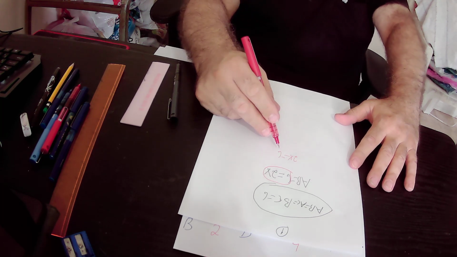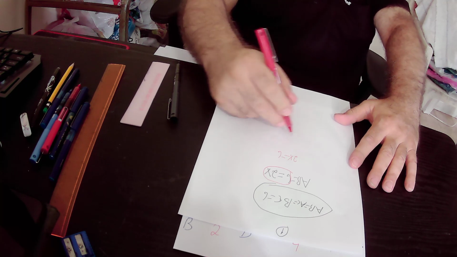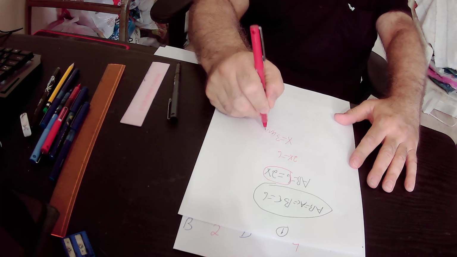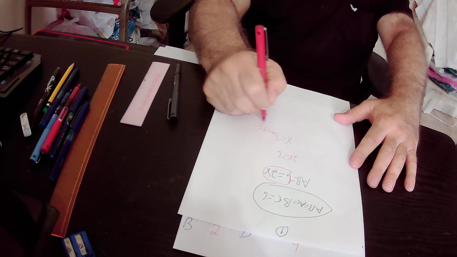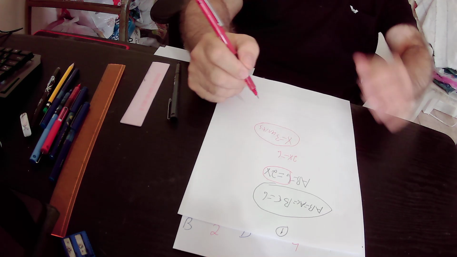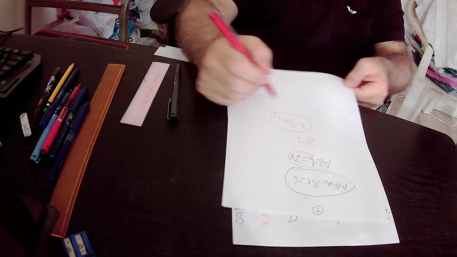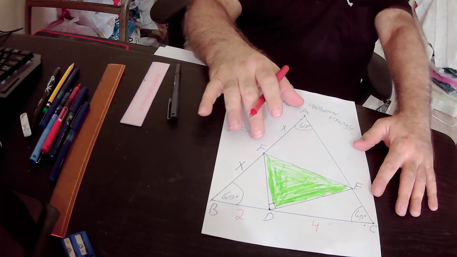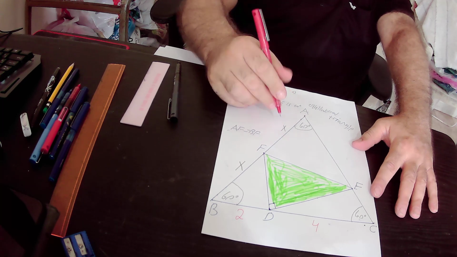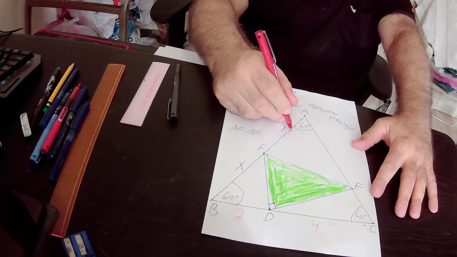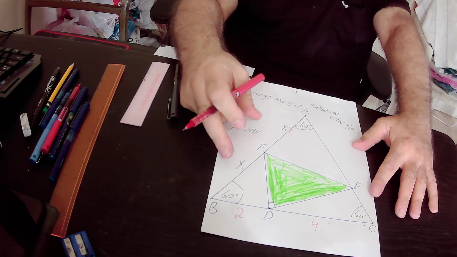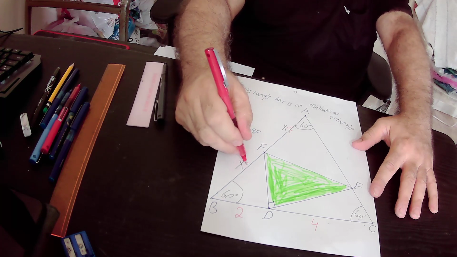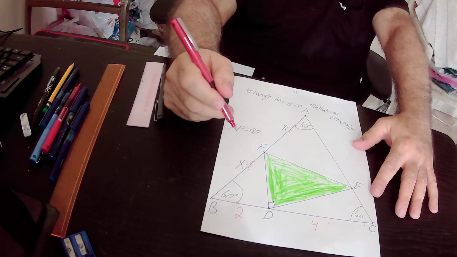If we divide this equality by 2, we get that x equals 3 units. So AF equals x equals 3 units, and also FB equals x equals 3 units.